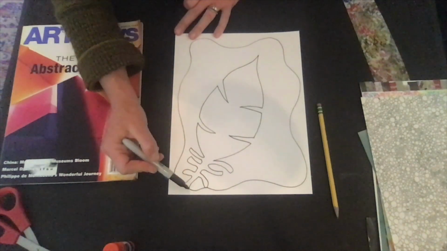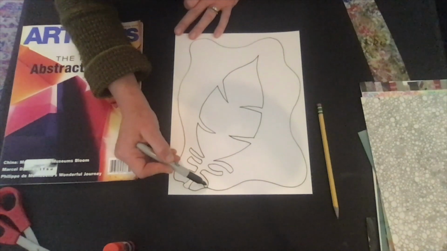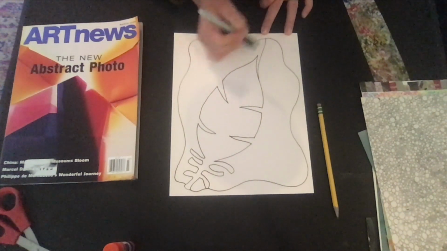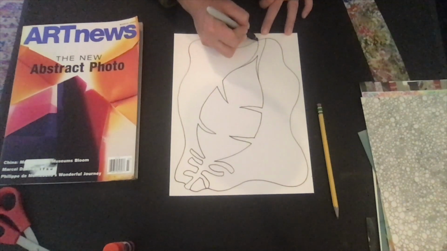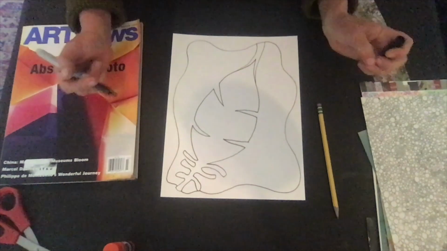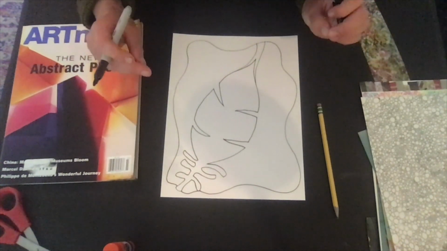So as you can see, I have it touching here at the bottom, and I have it touching here a little bit at the side, but I'm also going to extend my feather so that it touches here at the top as well, okay? So now the next step in this project is to remove the negative space.